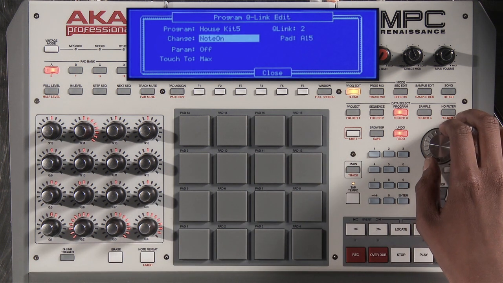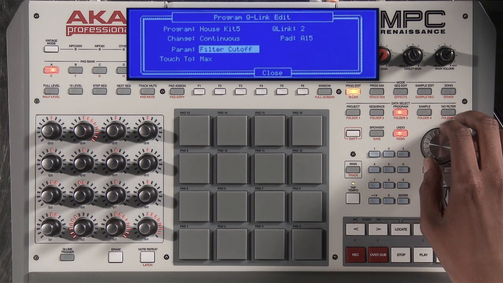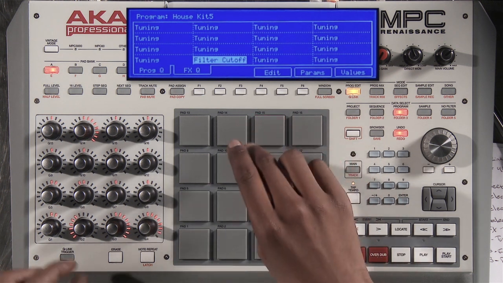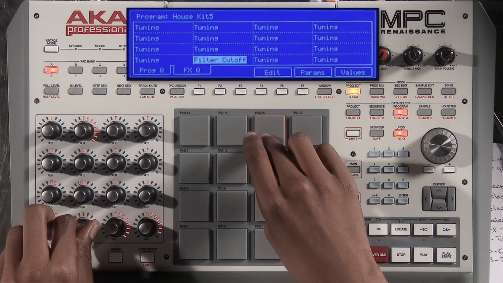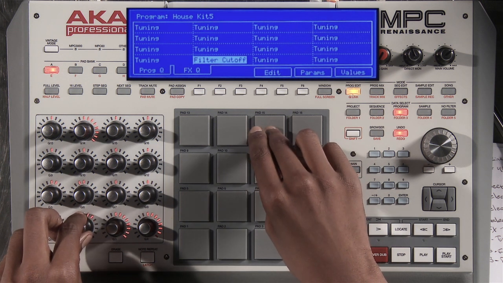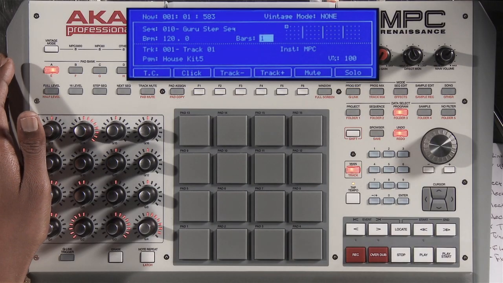I want to change this note on to continuous. And let's choose a different parameter. Let's choose filter cutoff. So now, when I hit this pad, it affects the filter. And again, all of these parameters can be automated from the main page.